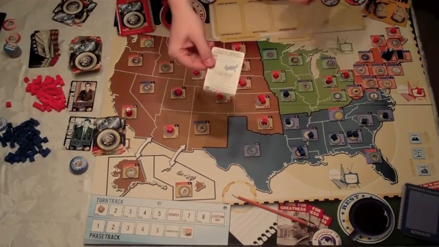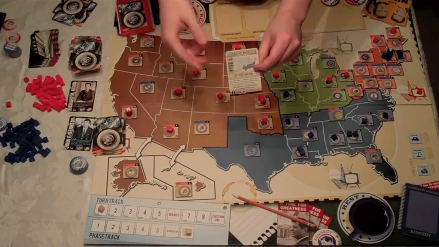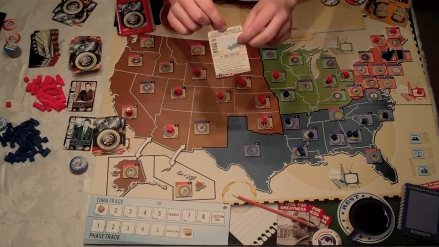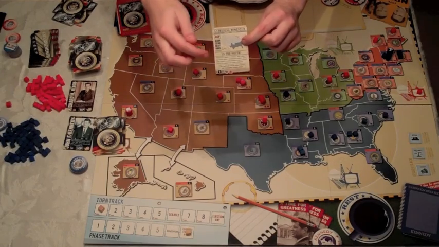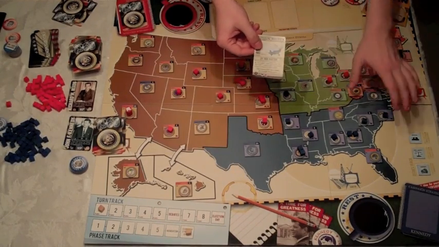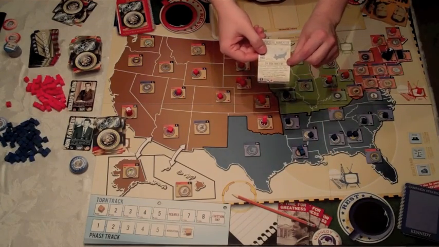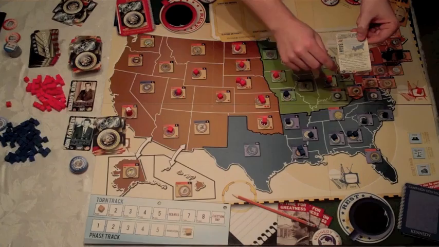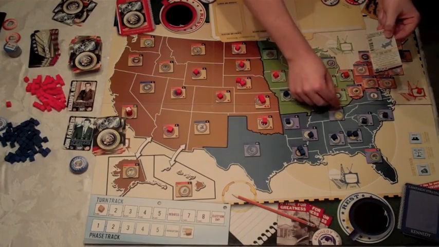There is one type of card I forgot to mention when I was going over the various card types, and that's these gathering momentum cards. These gathering momentum cards will have a region, so this is gathering momentum in the South. Whichever player is currently leading the most states in the said region gets to add 1 state support cube in any state that doesn't have any cubes of any color.